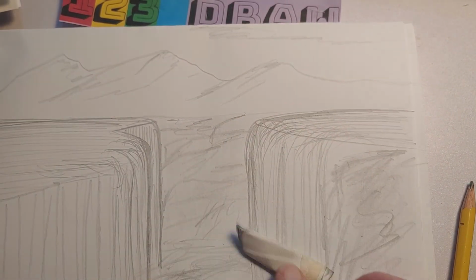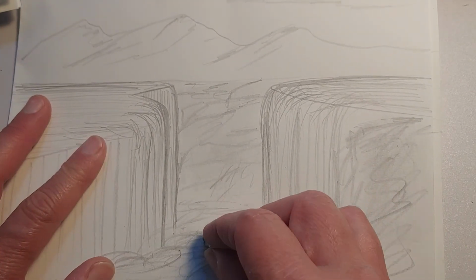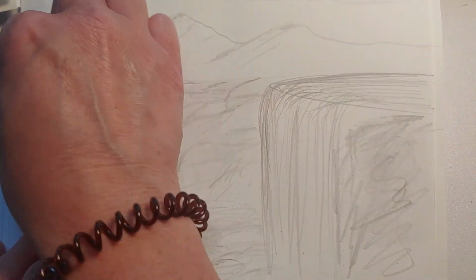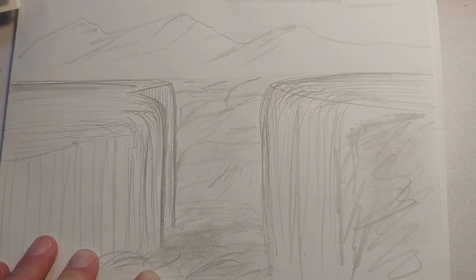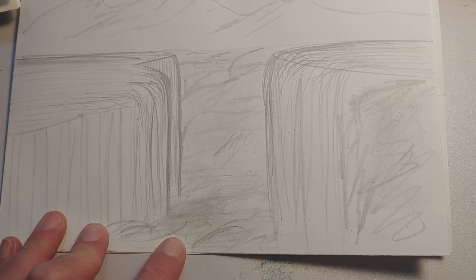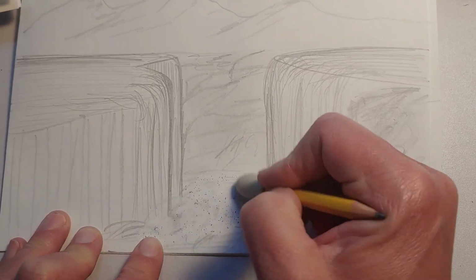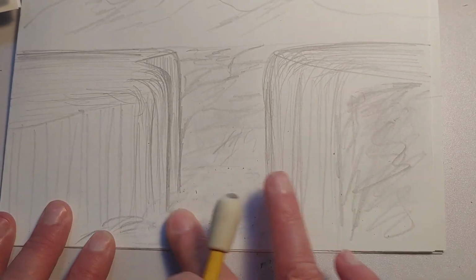or this imaginary waterfall, is established. You can keep adding more details and blending more lines in and making this look just the way you want it to look. Now the water below would be whiter, so I think I'm going to lighten it up a little bit with some eraser so it doesn't look too blended out.